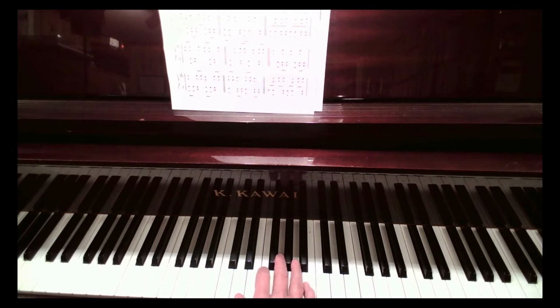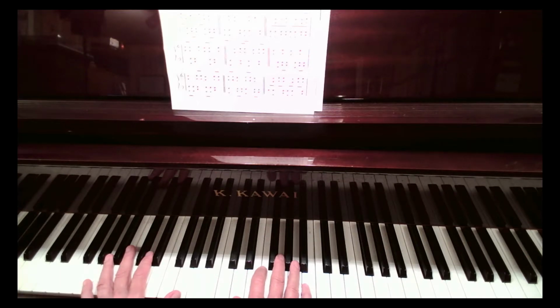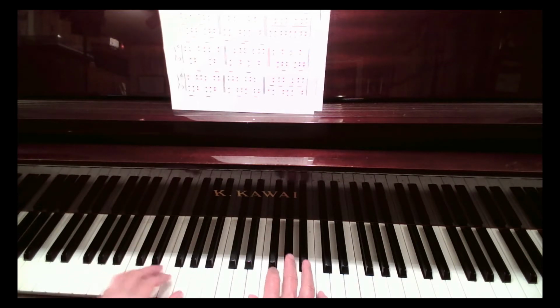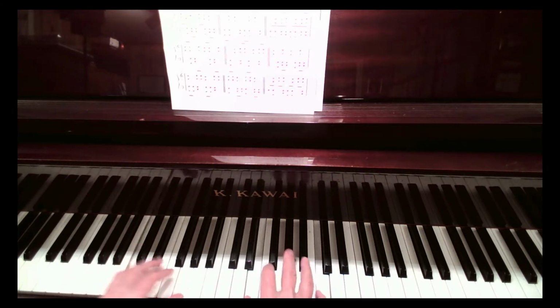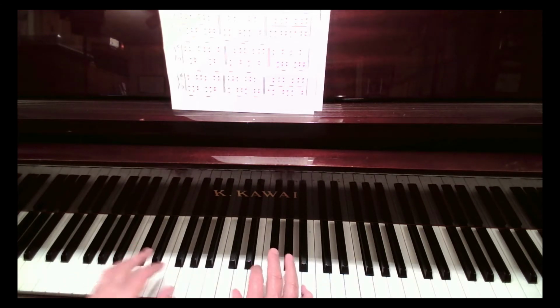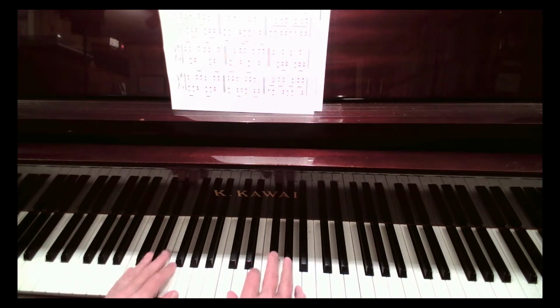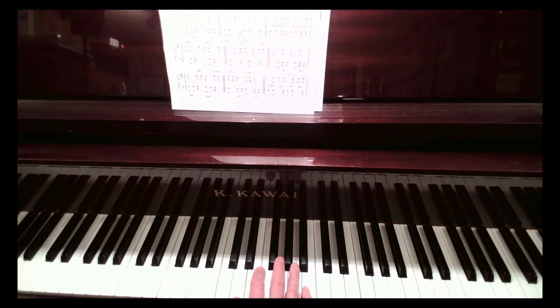Some of them are less tricky. Number 12 is left, both, left, both. No, that's not what I wrote. There are some other little challenges in there, but basically I wrote them for the resultant concept.